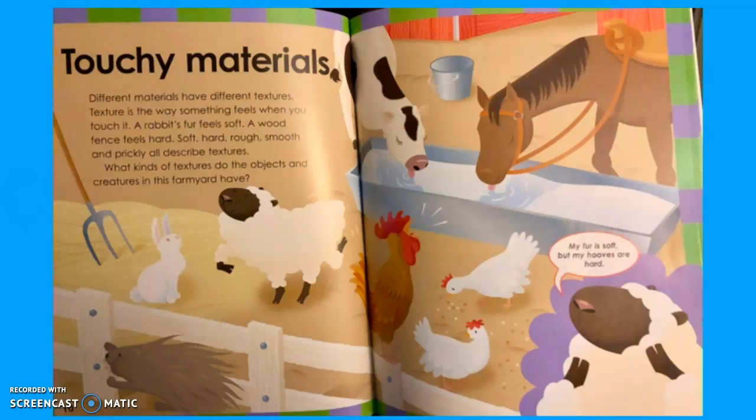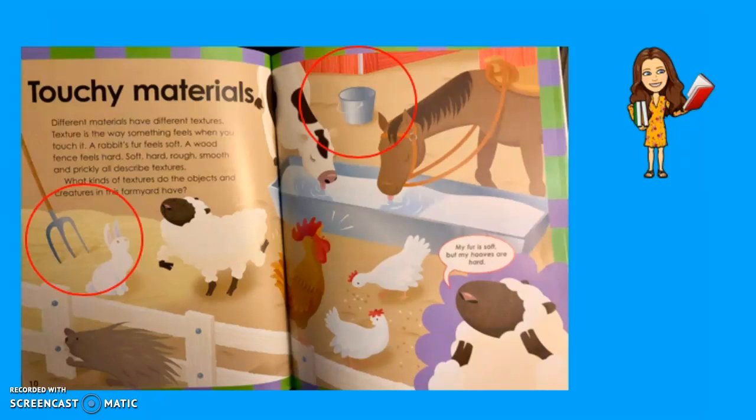Pause the video now, boys and girls, and look at the picture. Think about all the different textures that you might see. Did you find lots of textures in the picture? Great job!